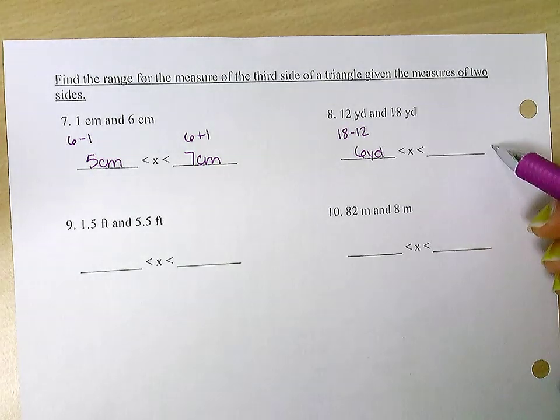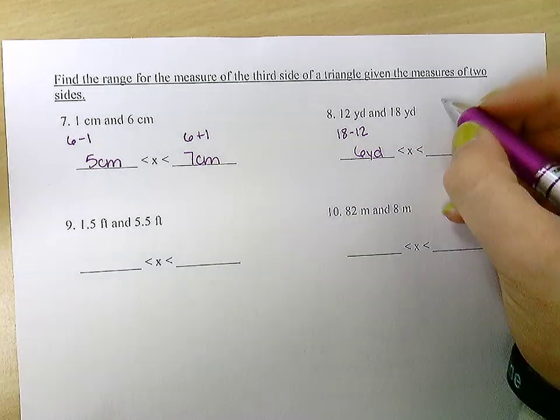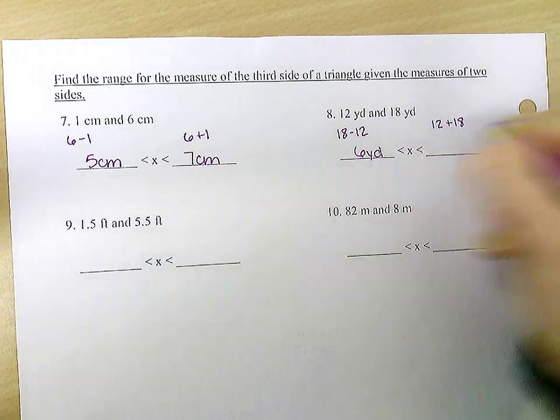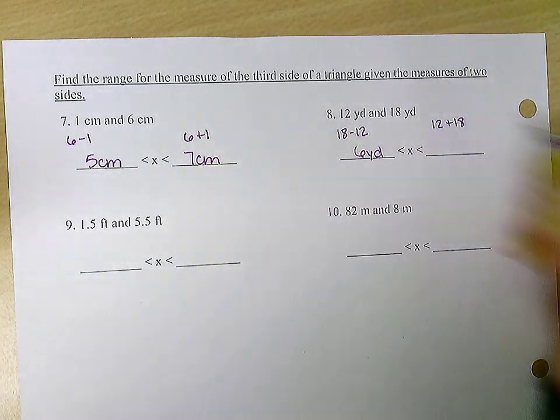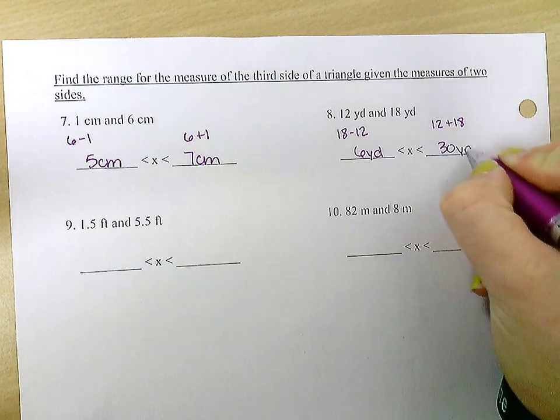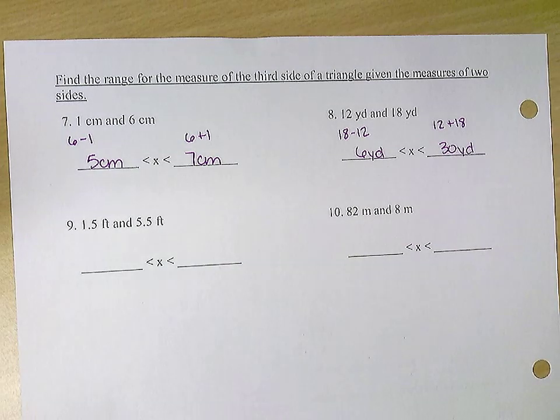To find our upper bound value, we just add together our 2 lengths. And again, don't forget to label. I was given those sides in yards, so these ones should also be in yards. Okay, do 9 and 10.